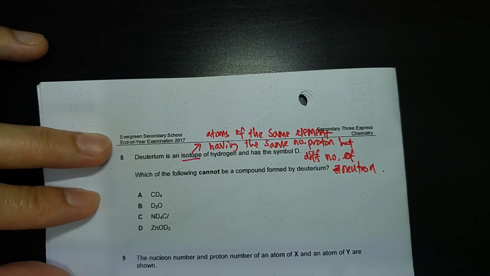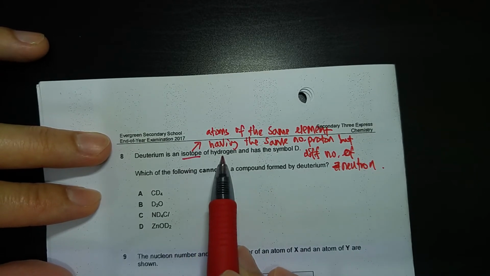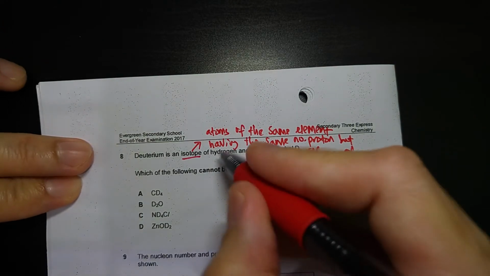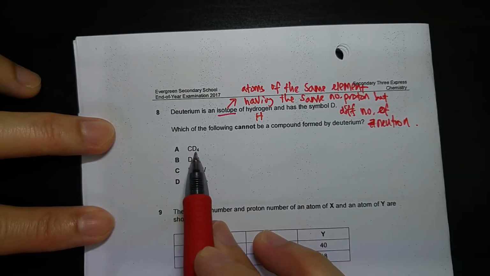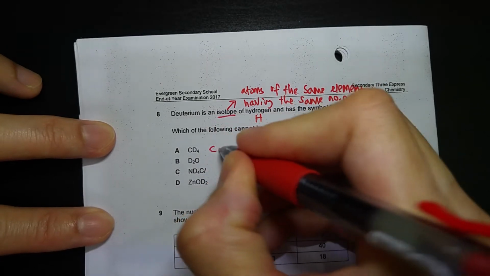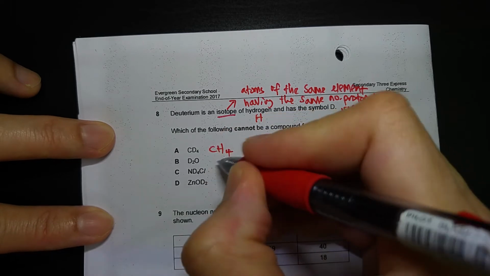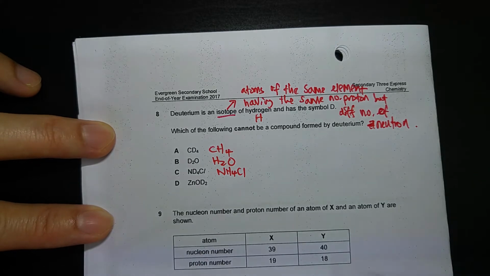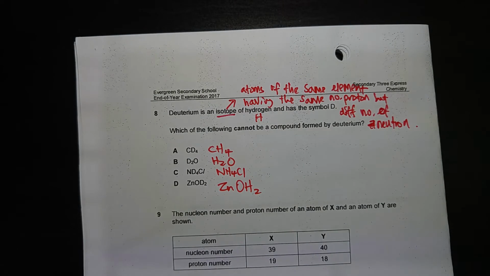Atoms of the same element with the same number of proton but different number of neutron. Which means that isotope is actually the same as the element. It's basically the same element. So if we say isotope of hydrogen, well, the chemical symbol is hydrogen. Hydrogen is H, right? Which means that in CD4, the D is the deuterium. CD4 is the same thing as CH4. It's the same element. Which means that H2O, same. Which means that NH4Cl, same. Which means that Zn(OH)2, same. When you write like this, then it will be clearer.